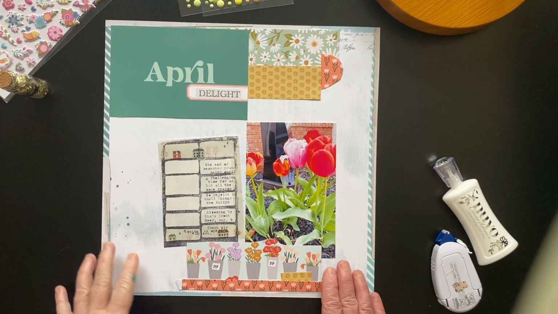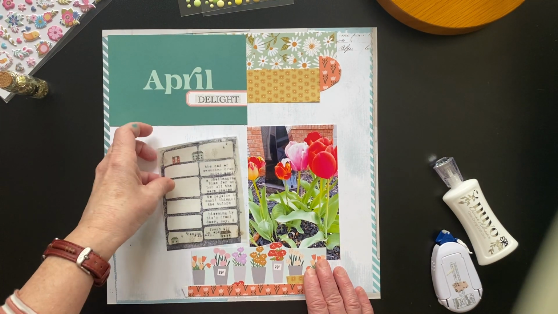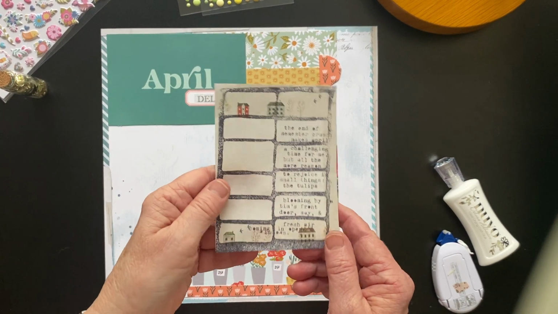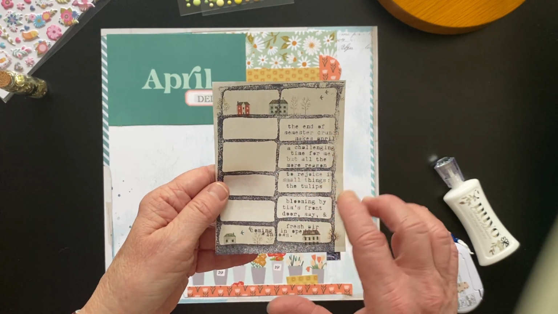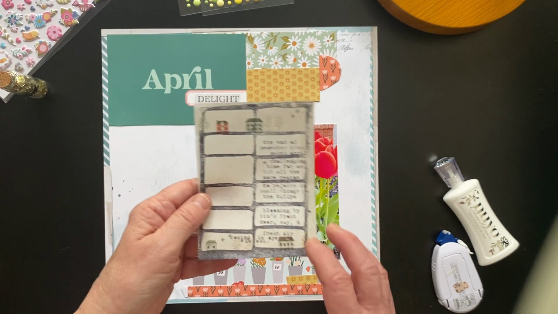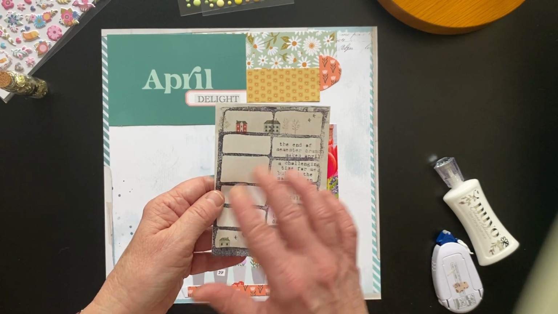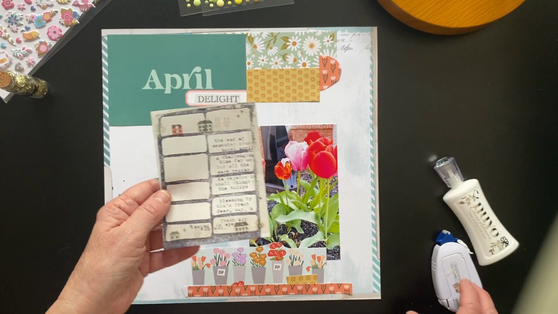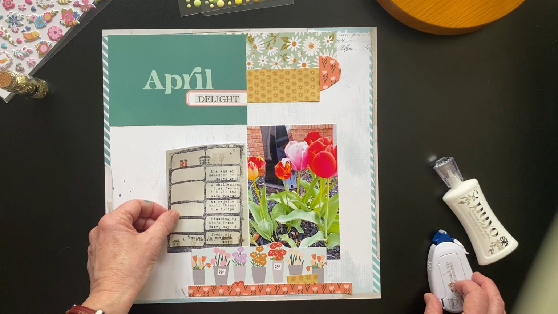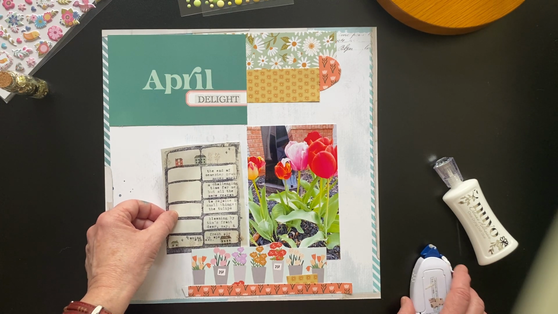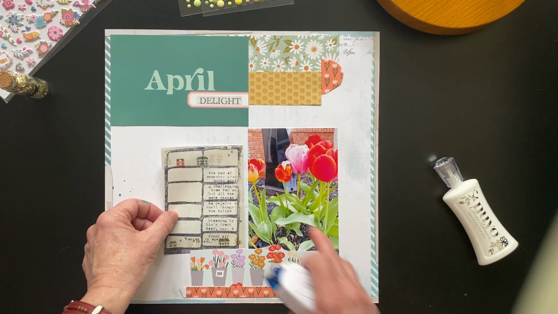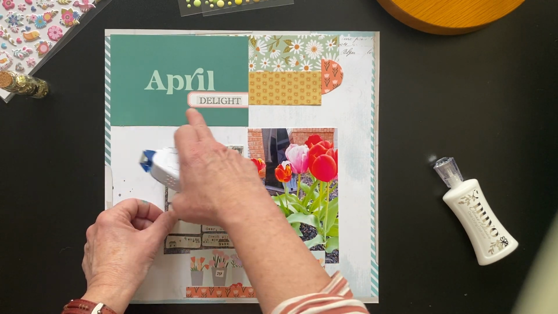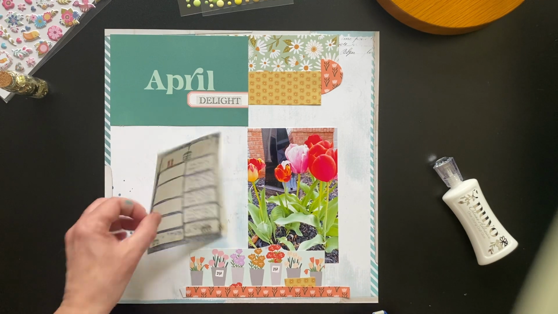So okay, let me say a little bit about my journaling block. You've probably seen me use this many times. This is a stamp from Dina Wakley, and I like it to type journaling in, or to add little decorative touches, to just make a base for a rub-on, anything. It's felt really versatile, and I've been using it a lot. So I'm going to go ahead and adhere this, and then we're just going to build this area with some of these embellishments and things to fill in.